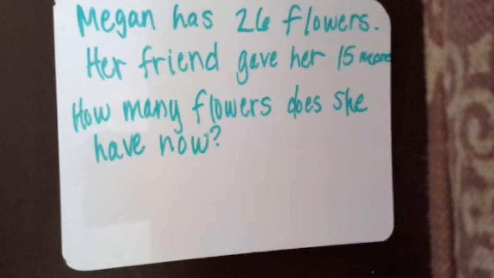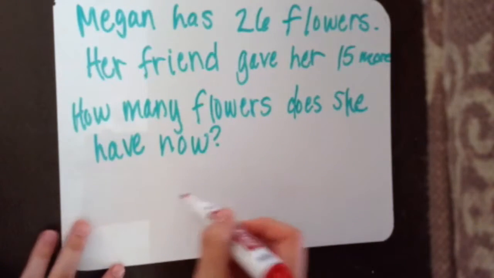Keeping in mind our 4 problem structures, we are now going to look at our next problem. It says, Megan has 26 flowers. Her friend gave her 15 more. How many flowers does she have now? Again, in order to solve this problem, we will use the strip diagram.